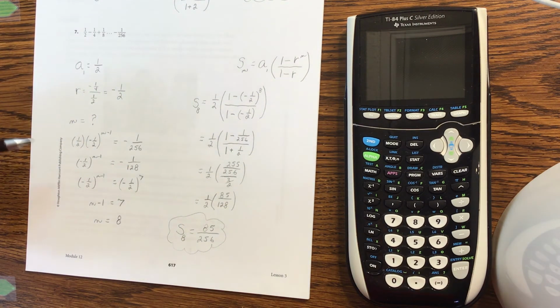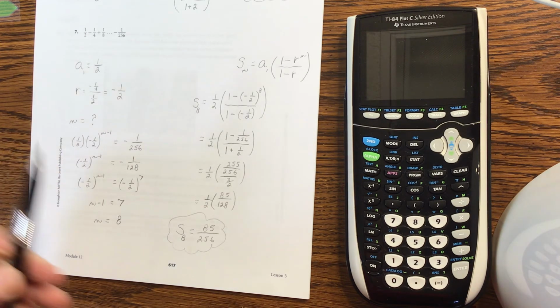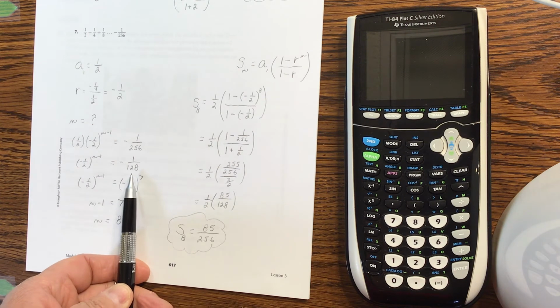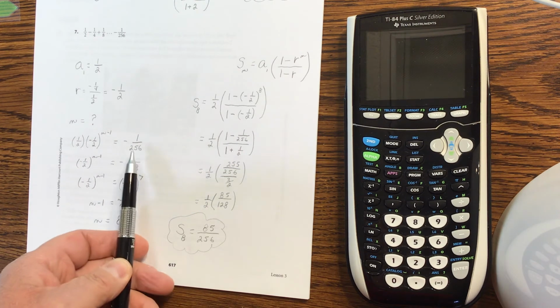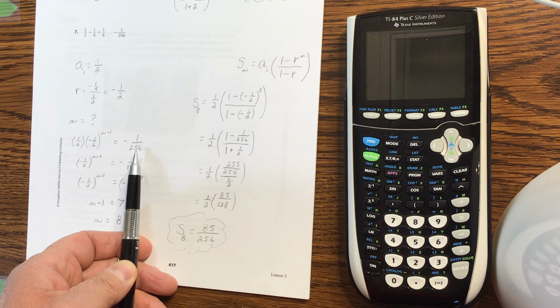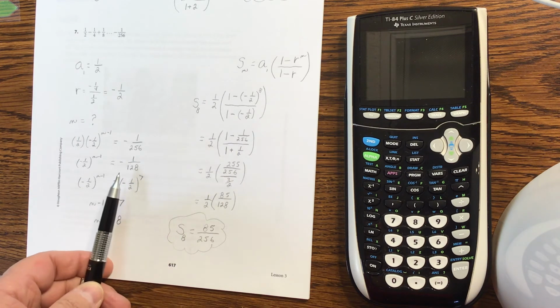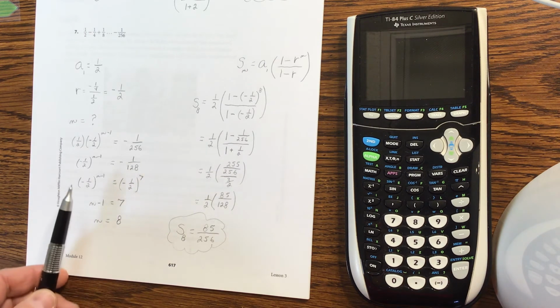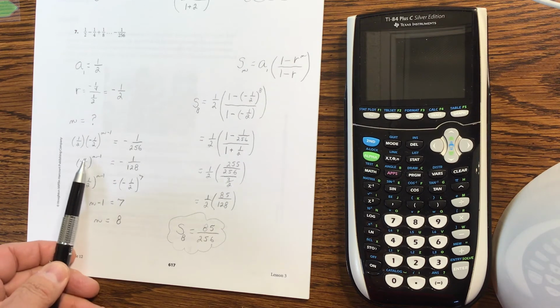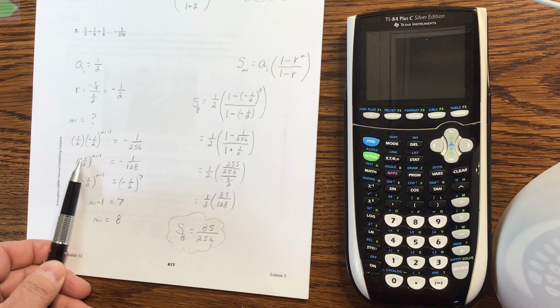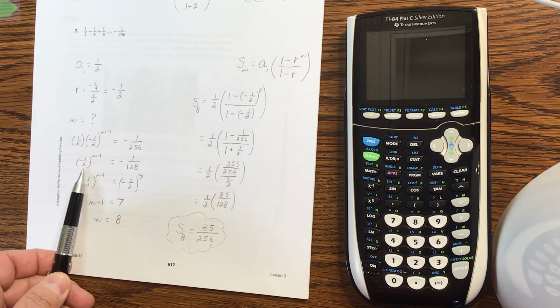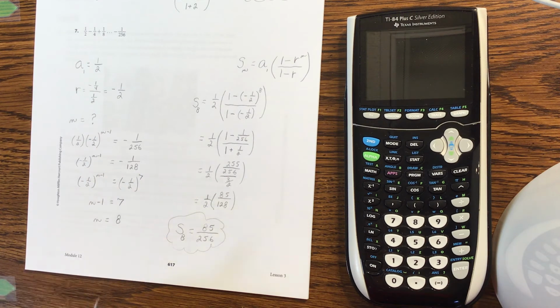First thing we need to do, since we're solving for n, is follow the order of operations. So we're going to multiply both sides by 2 over 1. That's where I got the -1 over 128, multiplying -1 over 256 times 2. The next thing we got to do, in order to simplify this, is get the right-hand side to have the same base as the left-hand side. So we have to do a little bit of thinking.